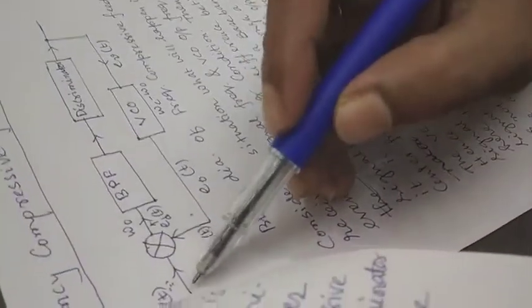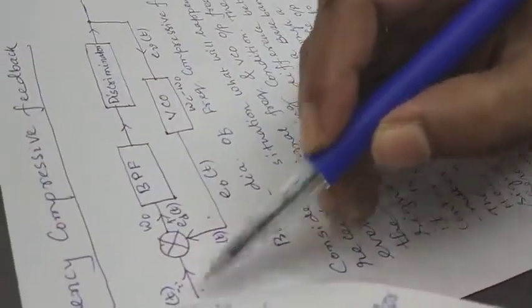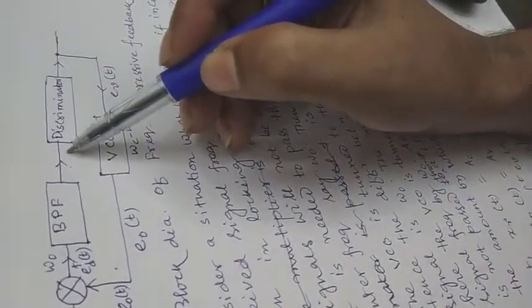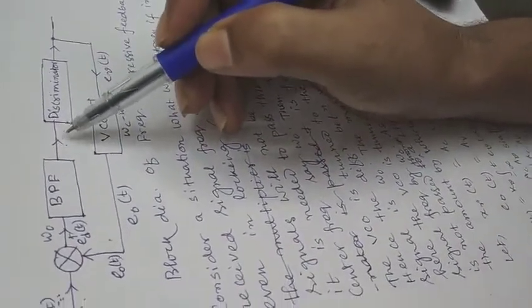You can easily understand that by selecting the values of two constants kV and kd, we can have a small value of beta at the input of the discriminator. Though the signal received is wideband, the bandwidth of the input going to the discriminator is low, therefore there is a lower chance of threshold.